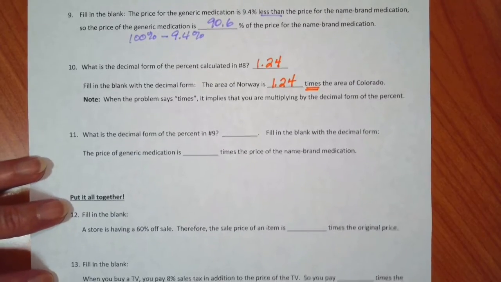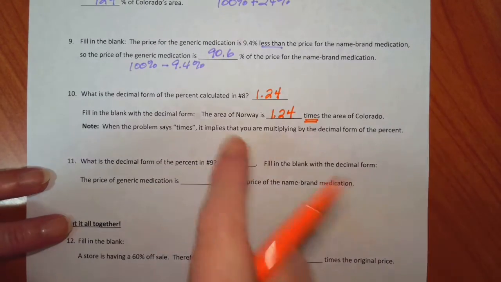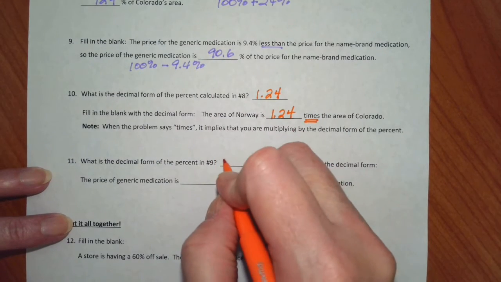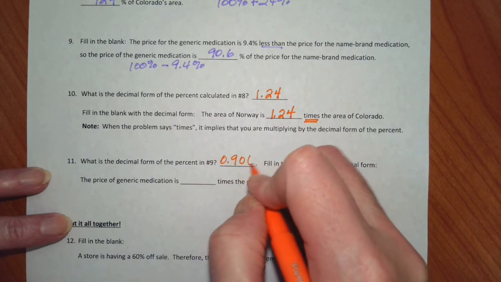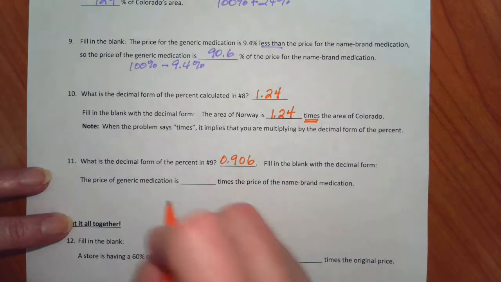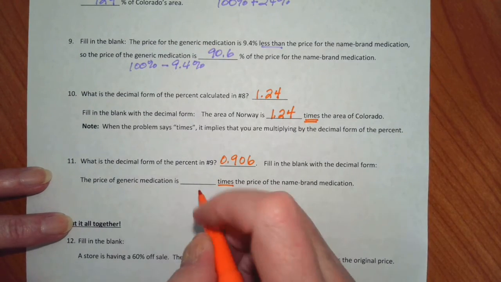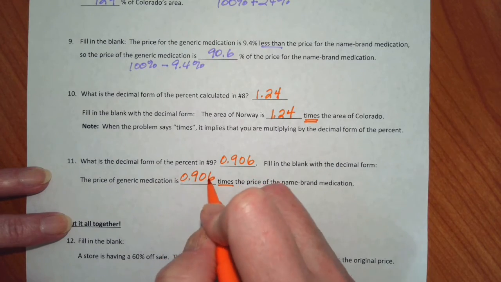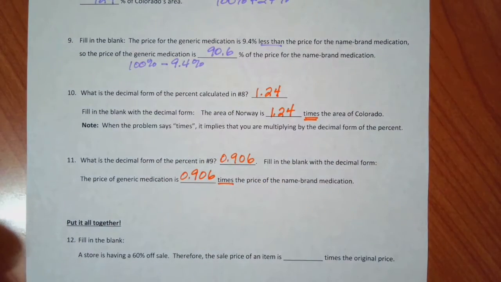The decimal form in number 9 of 90.6% is 0.906. So that means the price of the generic medication is 0.906 times that cost.